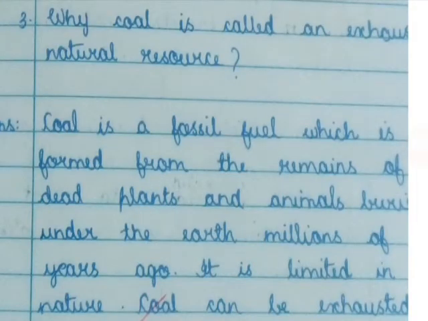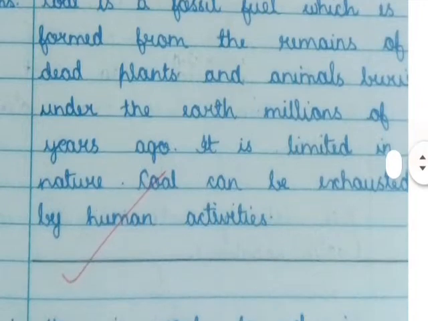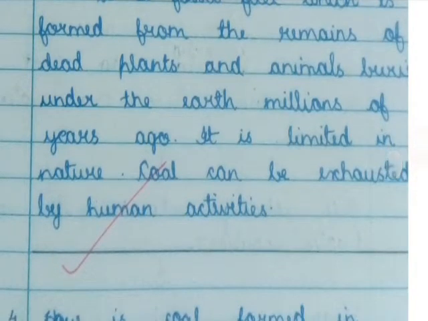Why is coal called an exhaustible natural resource? Answer. Coal is a fossil fuel which is formed from the remains of dead plants and animals buried under the earth millions of years ago. It is limited in nature. Coal can be exhausted by human activities.